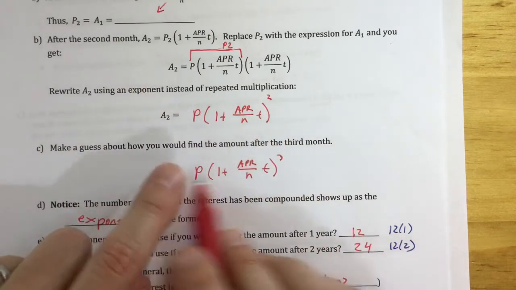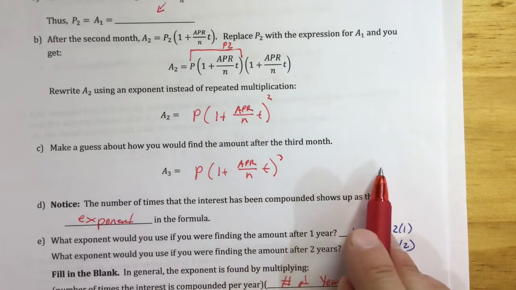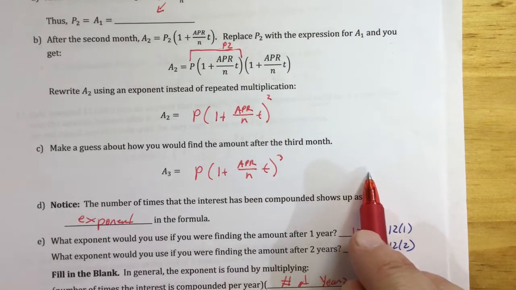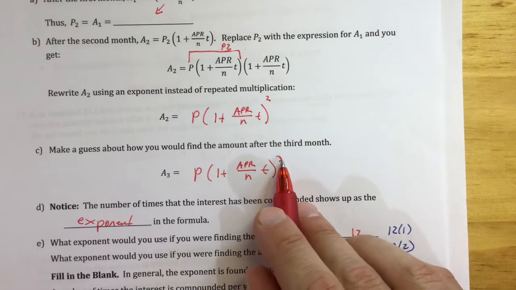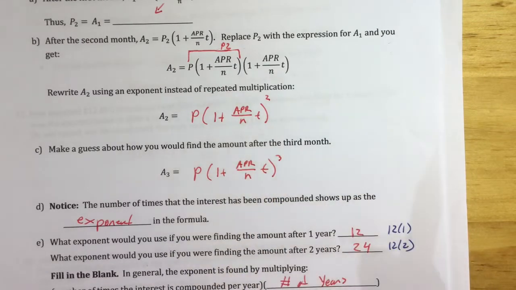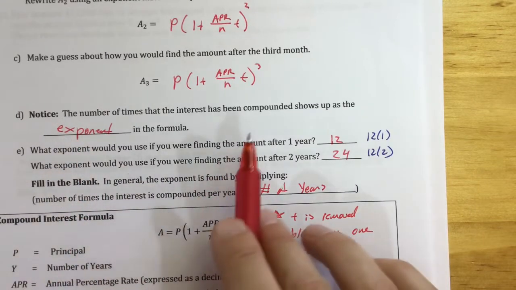And at the end of 3 years, you could actually just change the exponent to a 3, and it automatically applies the 3 multiplications of it. And if you want to do this for a full year, just raise it to the 12th power, right? Whatever you need. Okay, so that's what D and E are really going to talk about here.